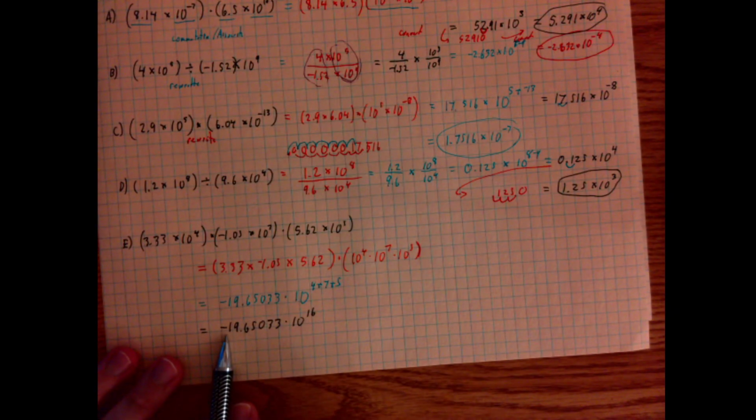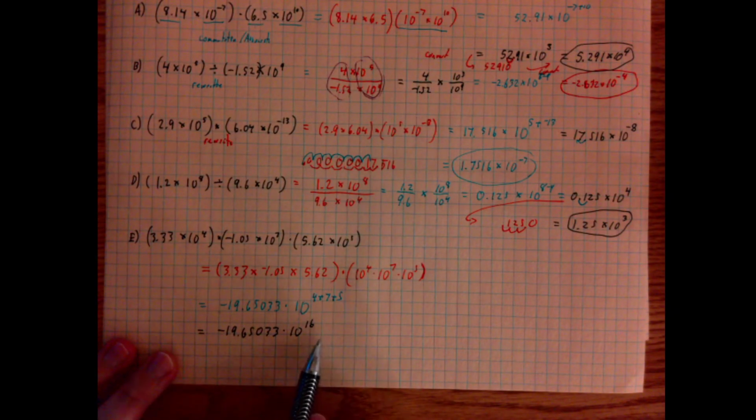The fact that it's negative doesn't matter. It's the same rules, even when it's negative. What matters is the powers. If the powers are negative, it changes things. But if the number is negative, it doesn't change anything.